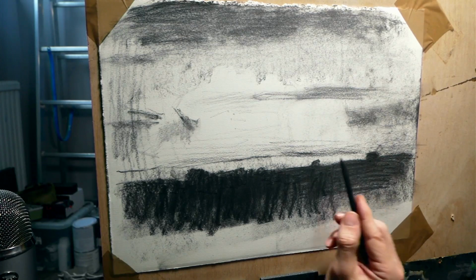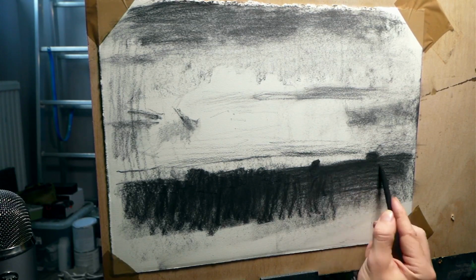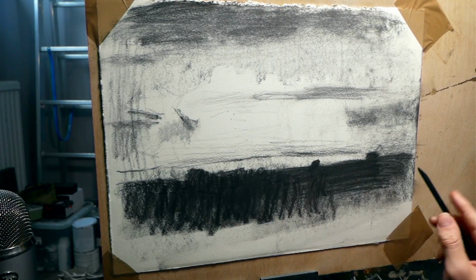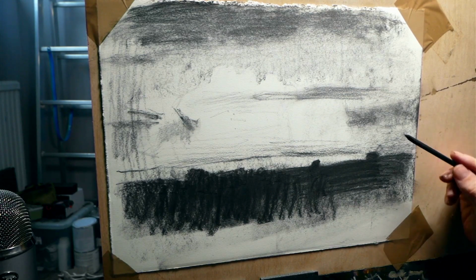Doing this tells me absolutely how dark the image is going to go, because I'm just going to use this same charcoal the whole time. So if I want something else to go dark, I can do it in relation to this dark, heavily laid-in charcoal.